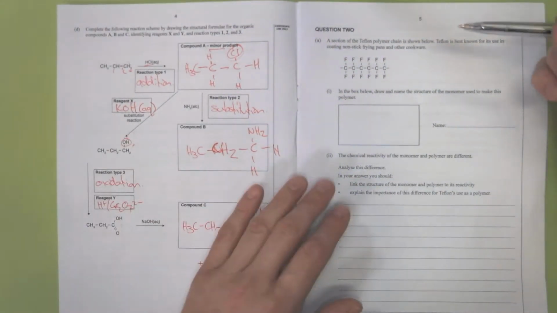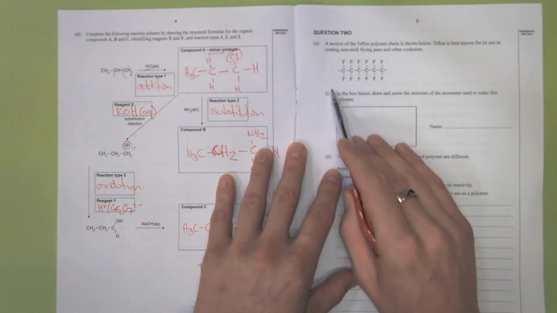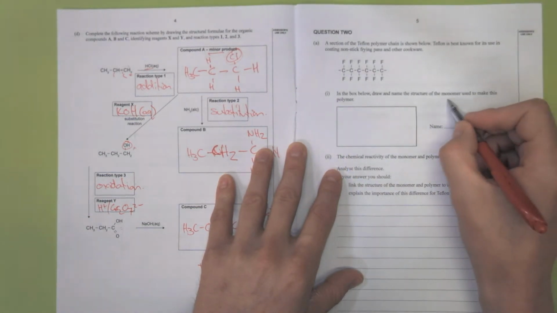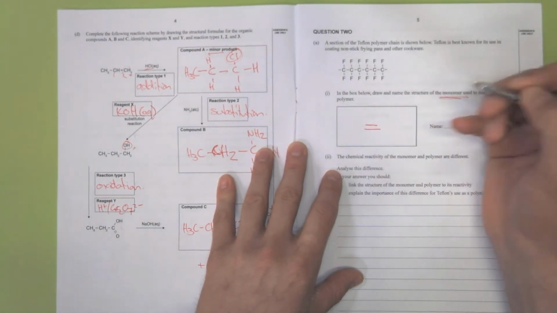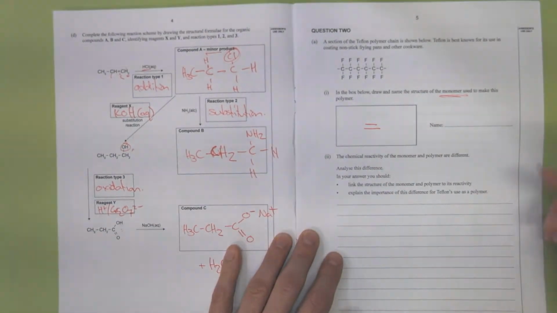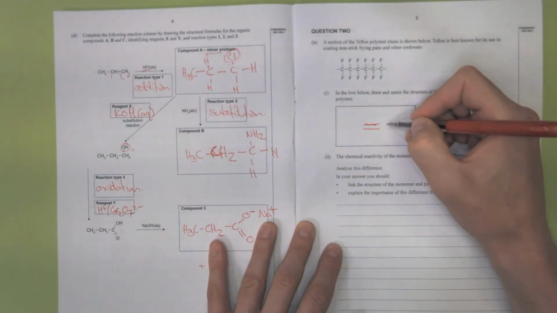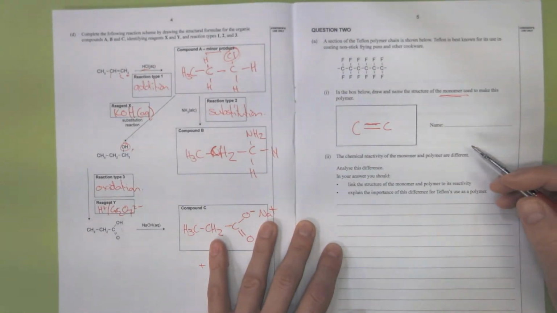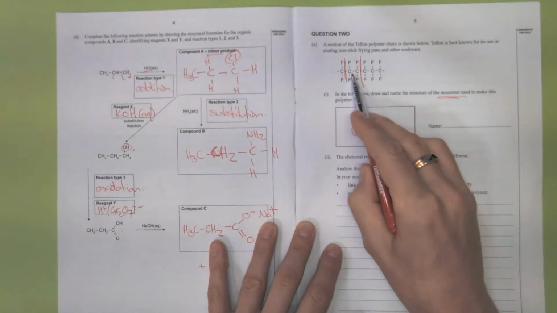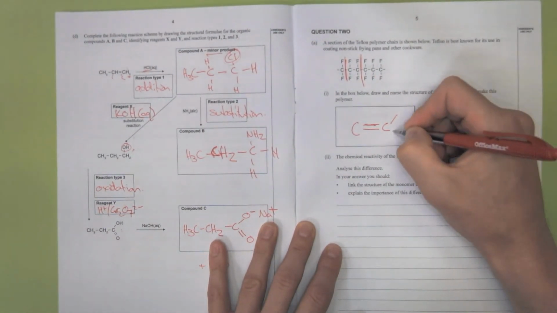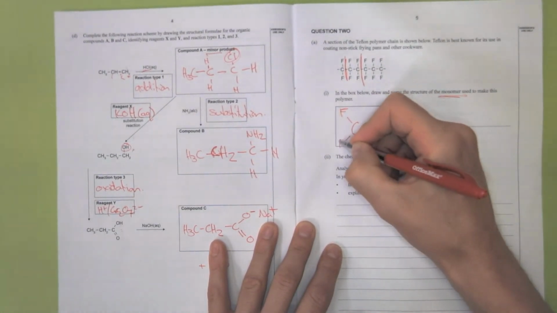Question 2 is a polymer question. This is a Teflon polymer chain, and the first question is to draw the monomer used to make this polymer. Okay, so if it's a monomer, we know it must have a double bond because that's how you make polymers, at least by addition polymerization. So then we can put a carbon in there and a carbon in there. Now if we were to just cut this molecule like there and there, this is our monomer. So we just chuck one fluorine up, one fluorine down, one fluorine up, one fluorine down.